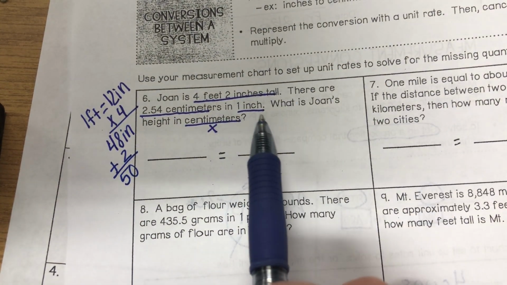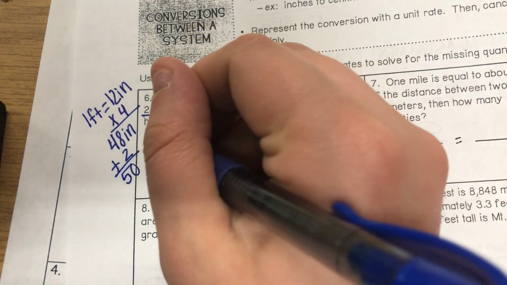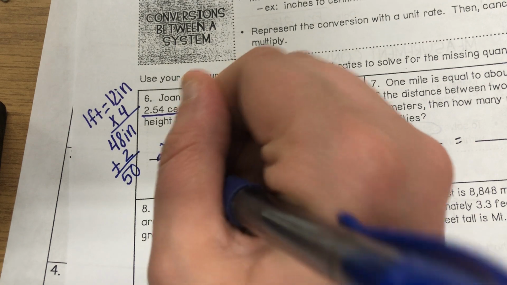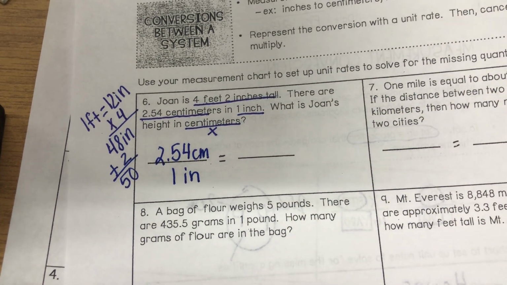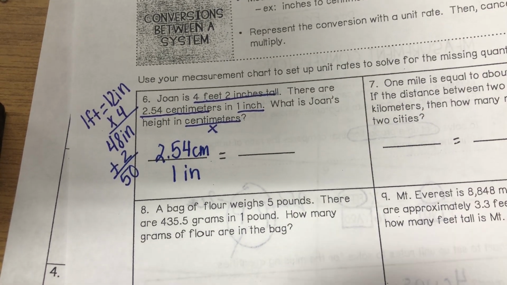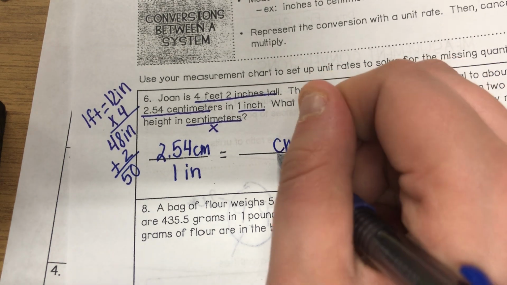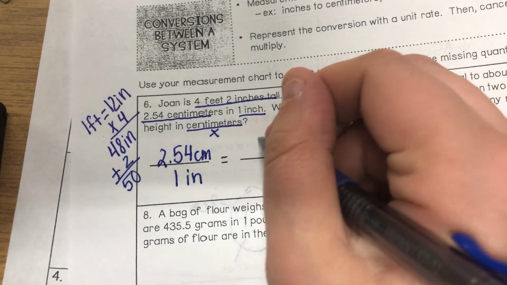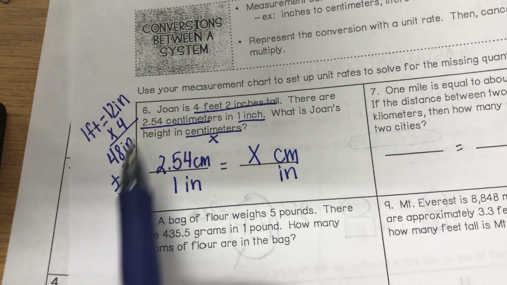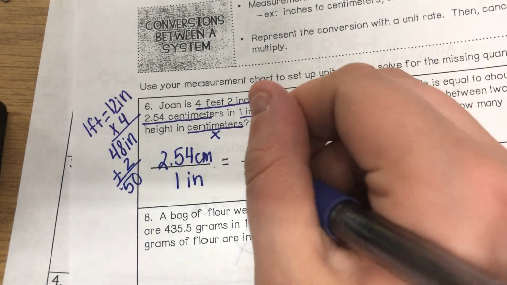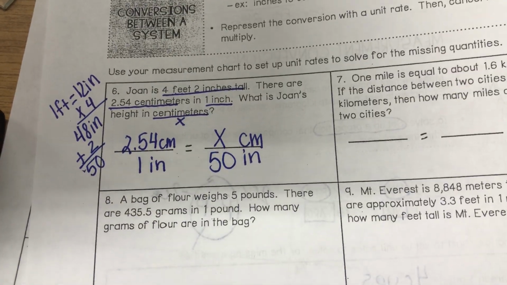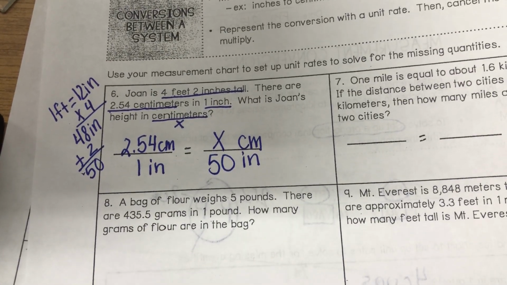Okay, so now we set up our units. So I have 2.5 centimeters over 1 inch. Okay, so now I know that I'm going to have centimeters over inches. Well, what did I put my x by? Centimeters, because that's what I'm looking for. And how many inches tall was Joan? 50. So that's how I would set up my proportion.